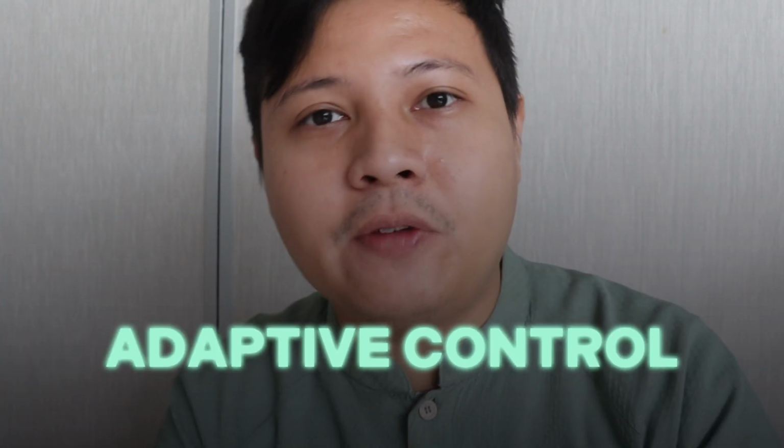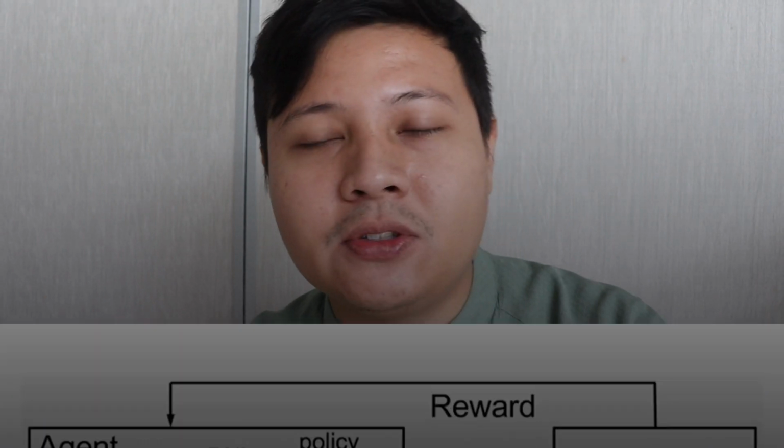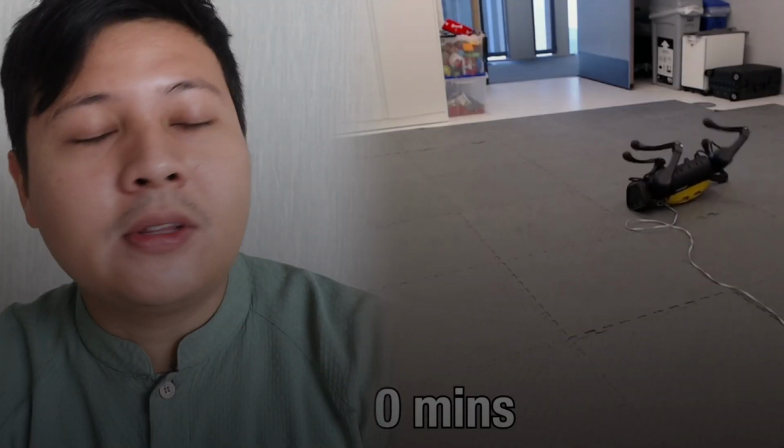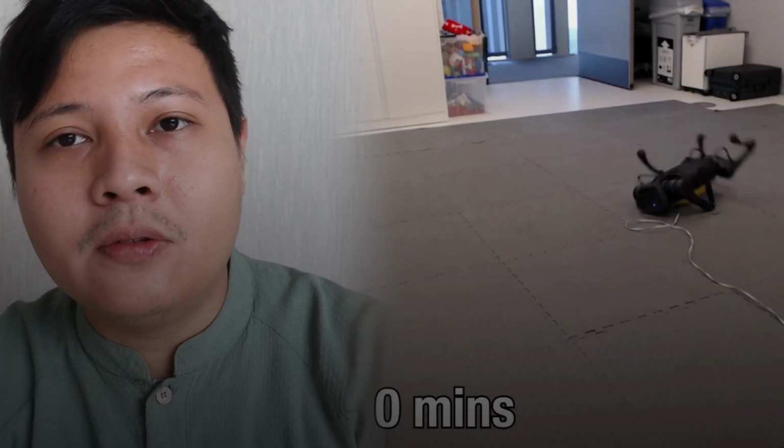The next one is adaptive control. With adaptive control, the parameters of the system can adapt to the conditions of the system. Another example is deep reinforcement learning. This method is best for tasks that require learning from experience. It's really powerful, but requires a lot of data and training, and it uses more computation than the other methods.